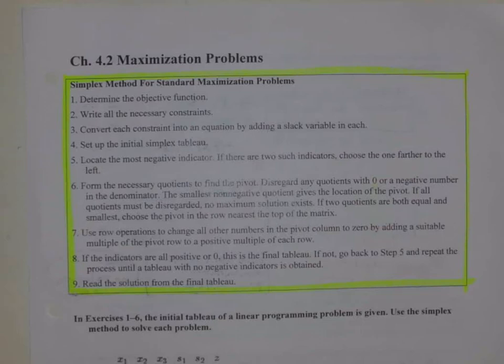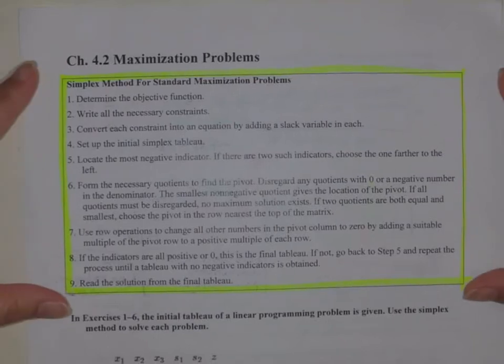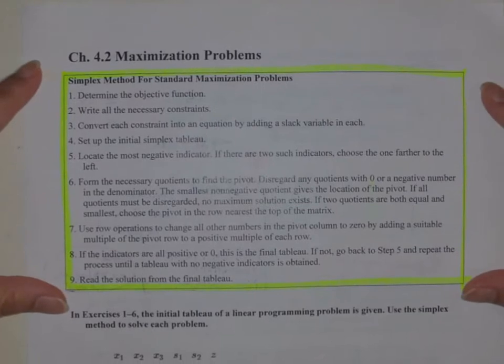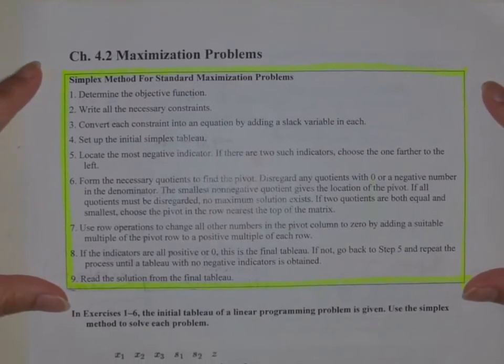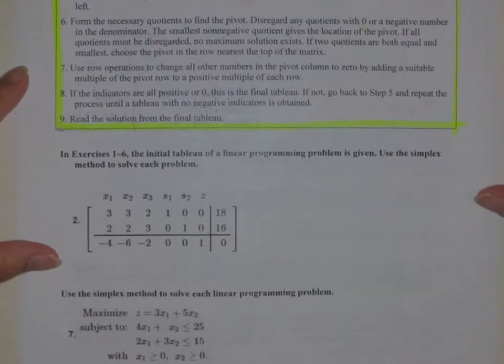This is the review video for chapter 4.2, the material we covered before spring break. We are still using the slack and pivot methods to solve problems. As you can see, this is kind of a lengthy process. These problems are pretty complex, but let's look at some of the ones that we have done.